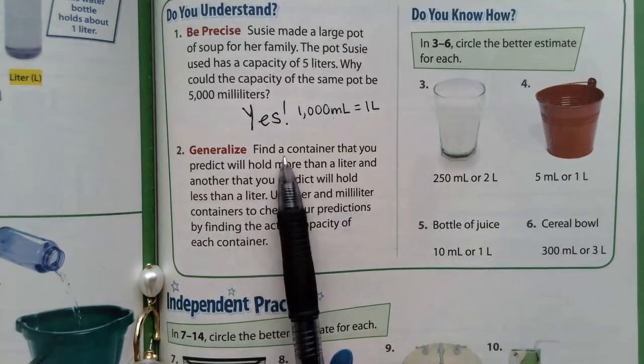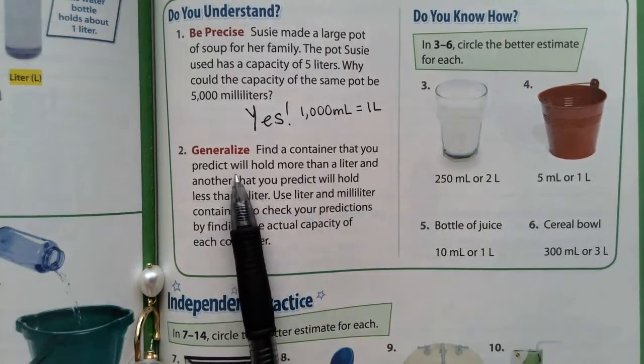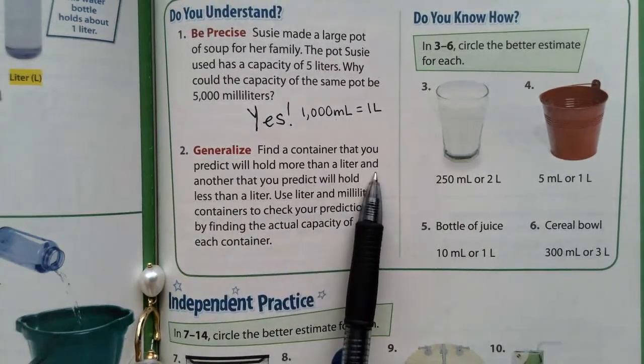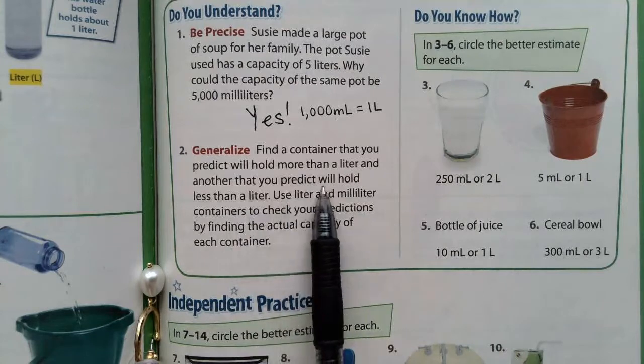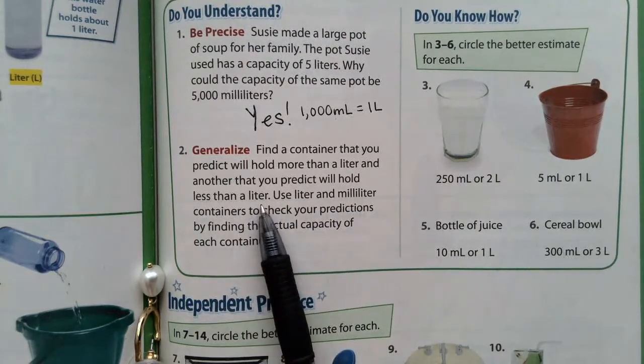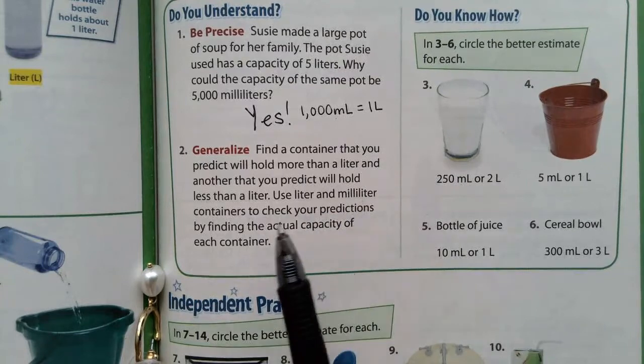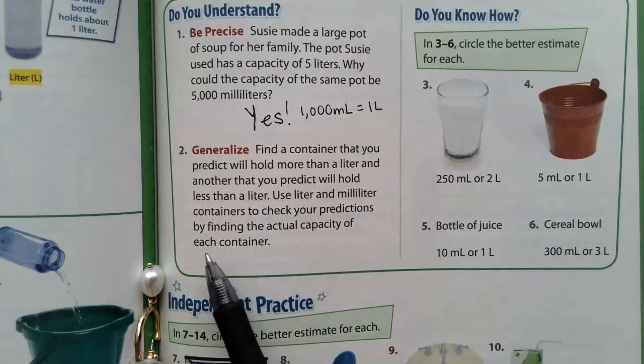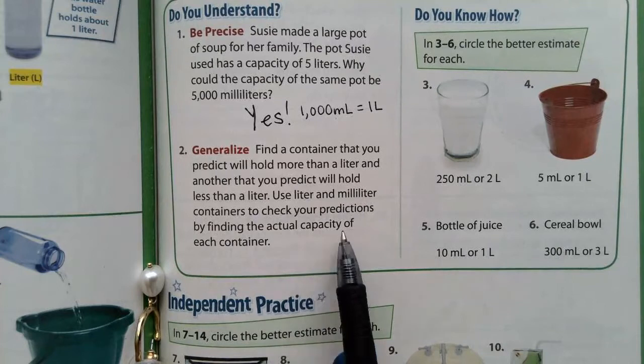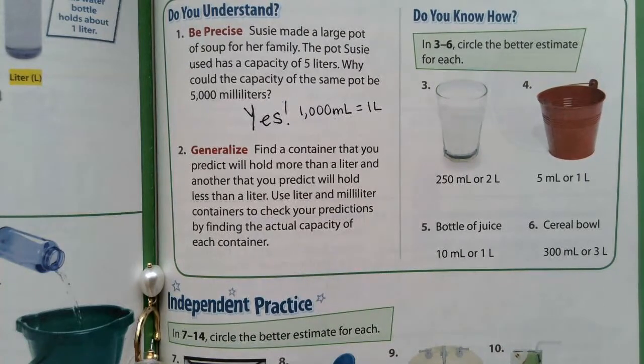Number 2, find a container that you predict will hold more than a liter and another that you predict will hold less than a liter. Use liter and milliliter containers to check your predictions by finding the actual capacity of the container. So let's do a quick check.